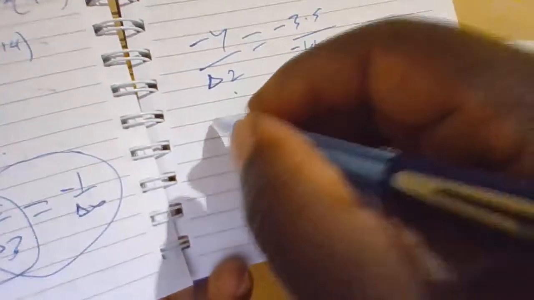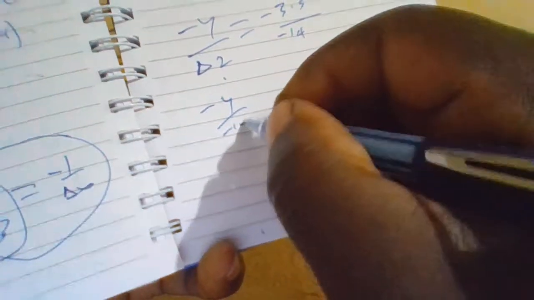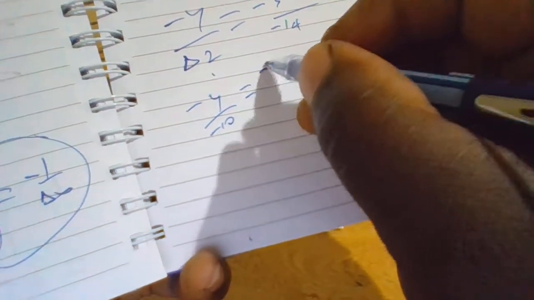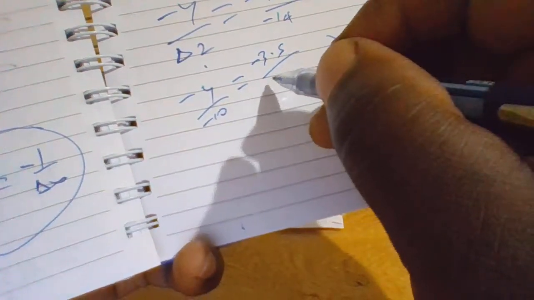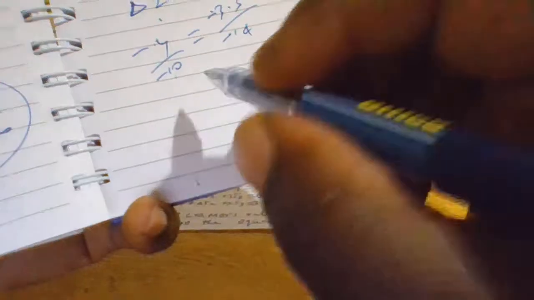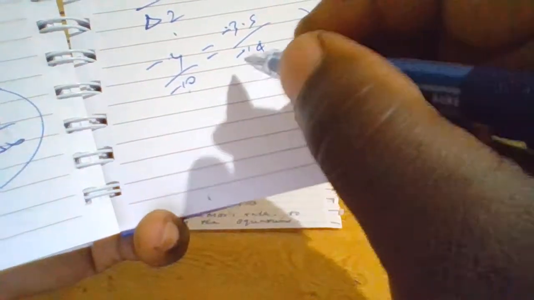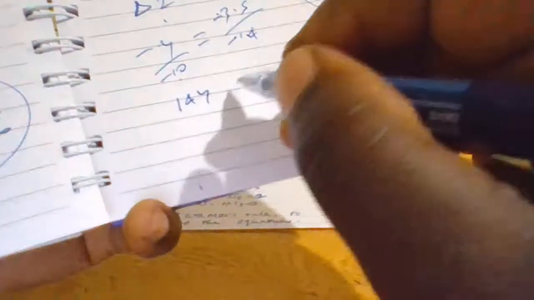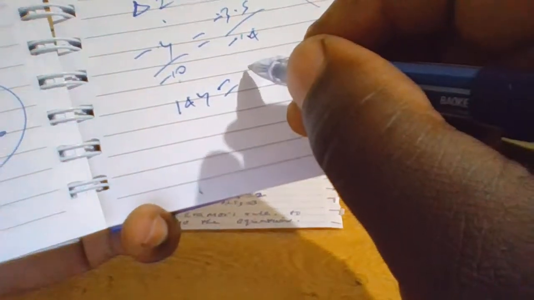So we have negative y over negative 10 equals to negative 3.5 all over negative 14. So negatives and negatives, all of them are positive. So we have 14y, we cross multiply, equals to 35.